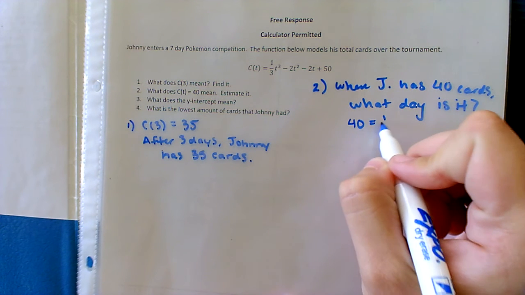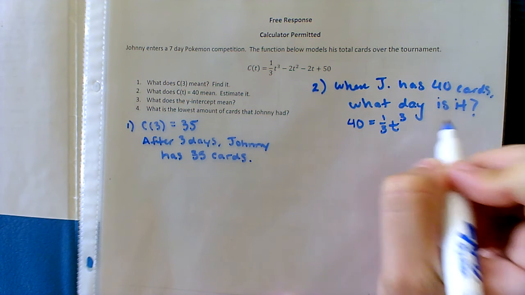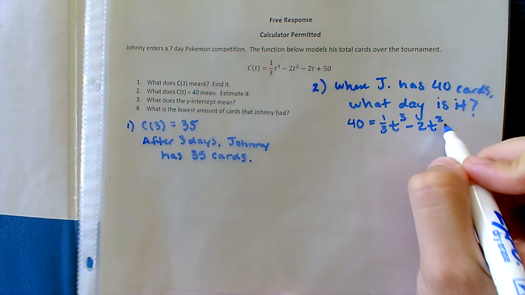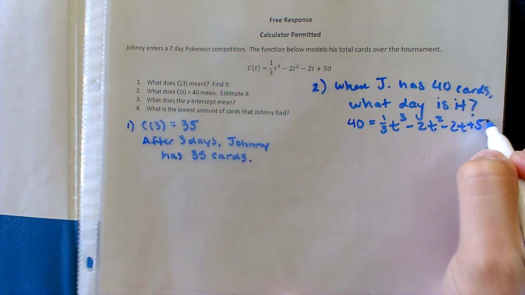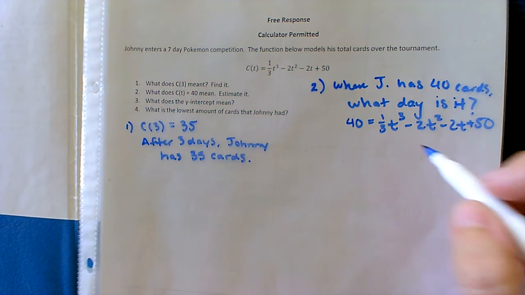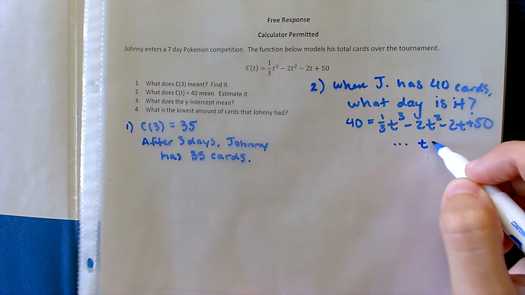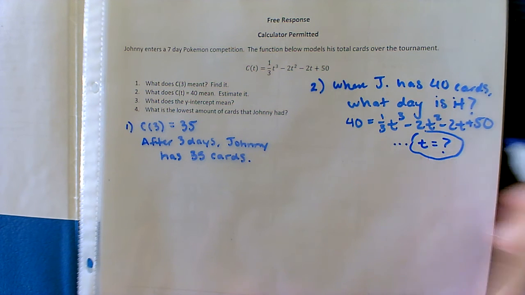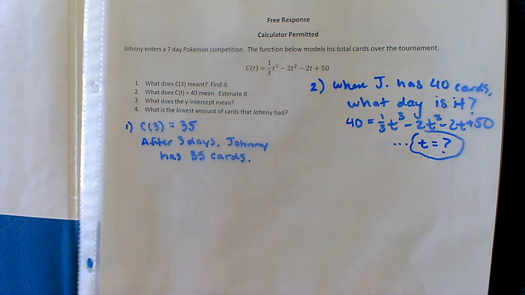All right, so 40 equals 1/3 t cubed minus 2t squared minus 2t plus 50. Now if we're plugging in a card, that means our answer would represent a day, and that's what we're trying to find, right? What day is it? So our goal eventually is to figure out what does t equal? What time or day is it?